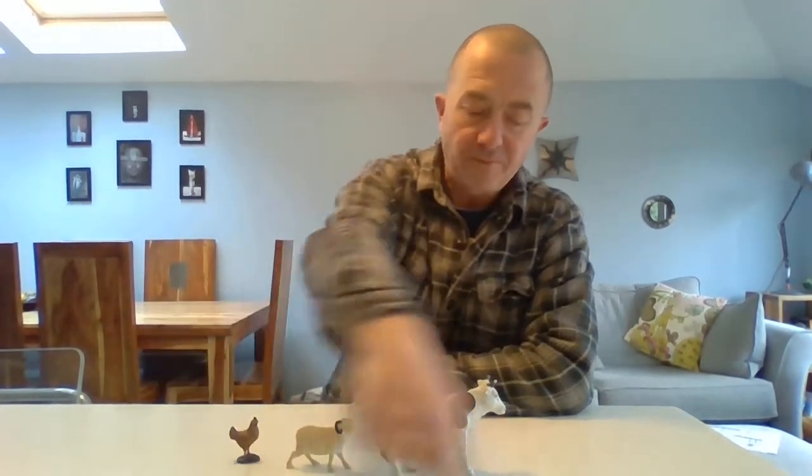Now, today we are going to be thinking a little bit more about our counting. There's a very posh word called cardinality. Cardinality just means that when you're counting, the last number that you say is the total amount that you have in that group. So, for example, here, when I count the animals, I've got 1, 2, 3.